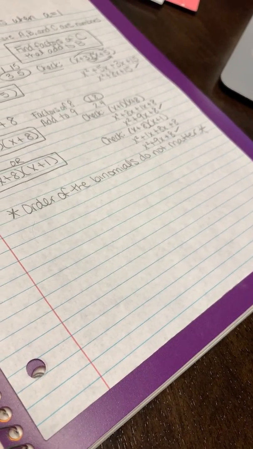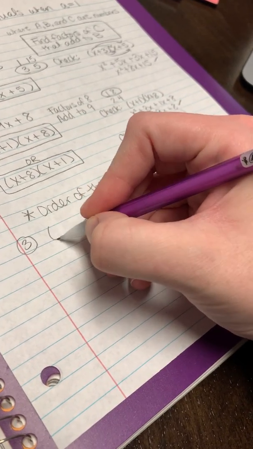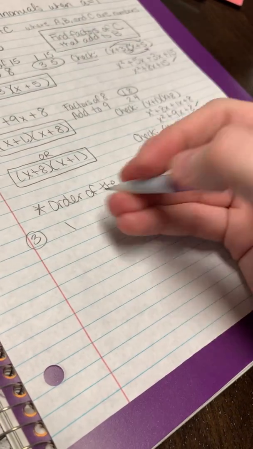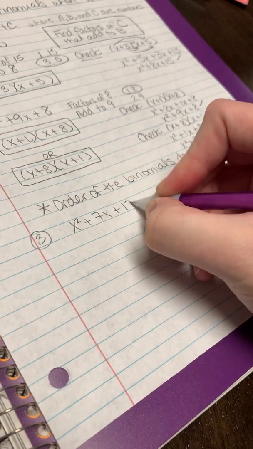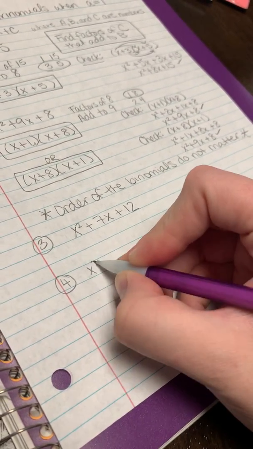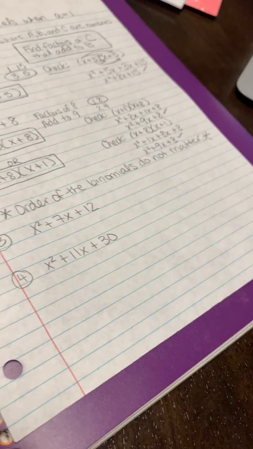Okay, so I'm gonna put down 2 problems and I wanna see what you come up with. x squared plus 7x plus 12 and x squared plus 11x plus 30. Factor those two.